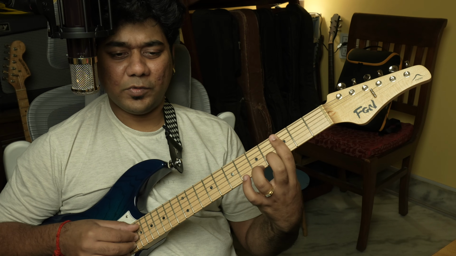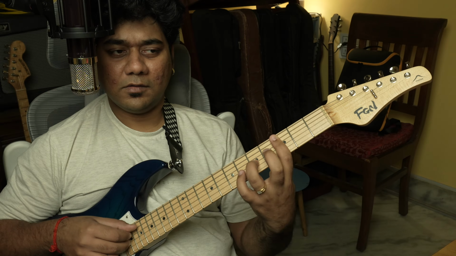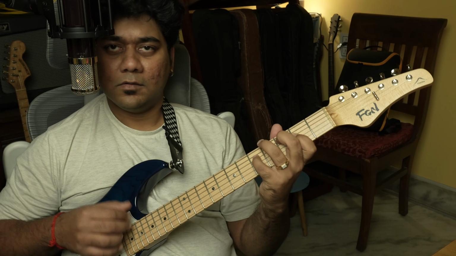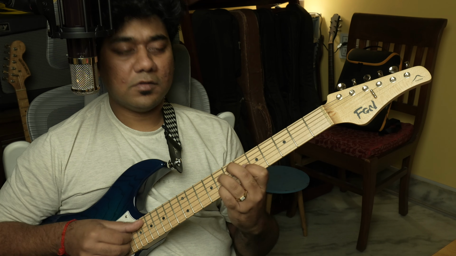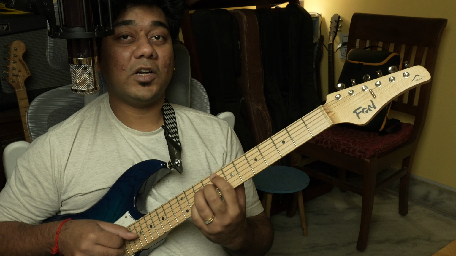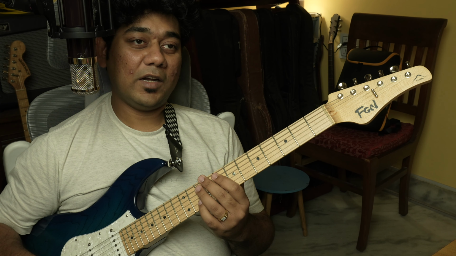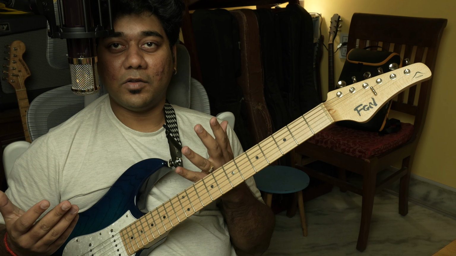Now here I'm using a C dominant 7 sus, and then you can use E diminished 7 to resolve back to F, and that automatically adds a lot of depth into your playing, right?